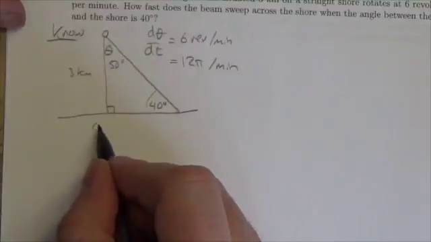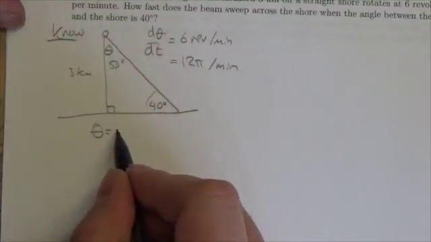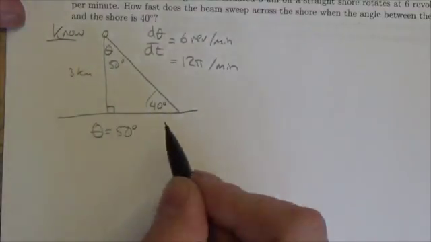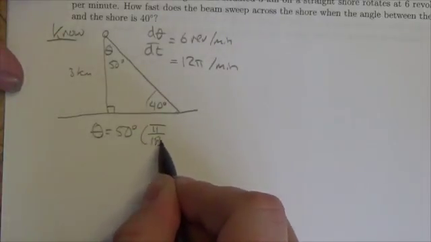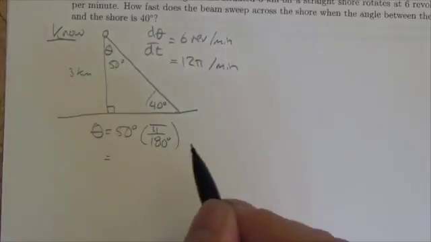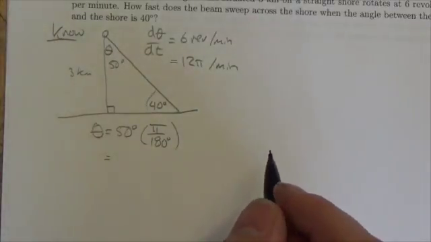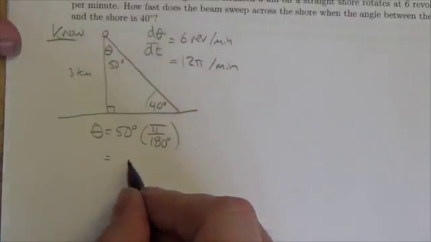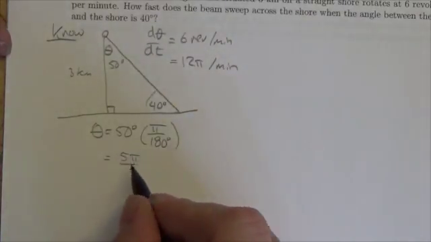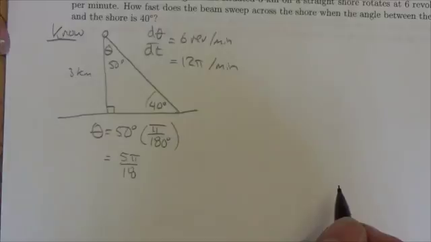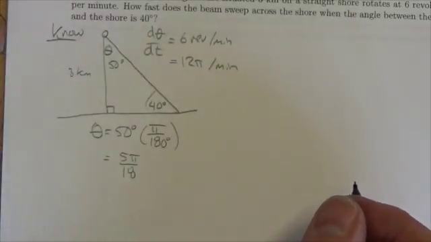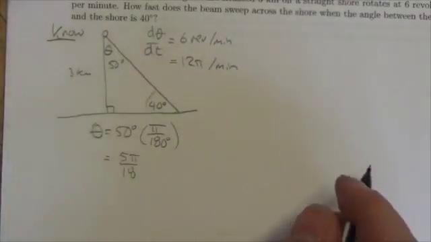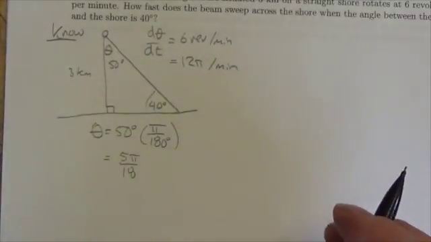So I'm looking for this at the moment that the angle theta is 50 degrees, but I want to convert that to radians. So I'm going to multiply by pi over 180. There's my conversion factor. And so now I'll just simplify this as much as I can, which isn't going to be much here, but this will be 5 pi over 18. Best I can do here is cancel out those zeros there. So that's the specific angle that I'm looking for.